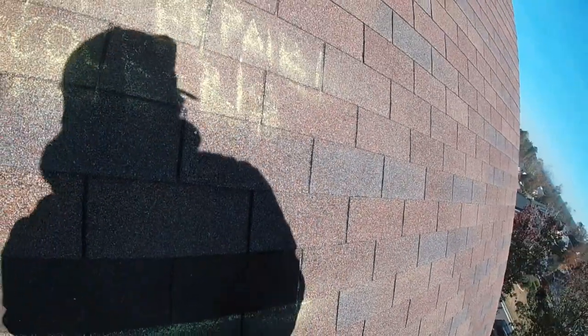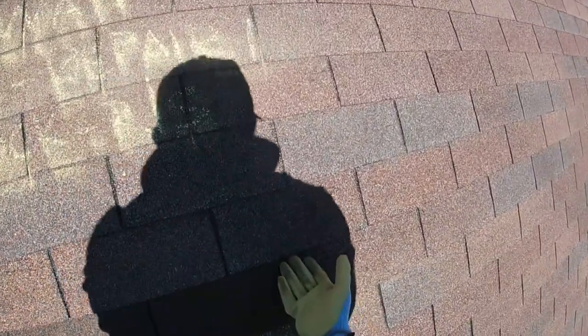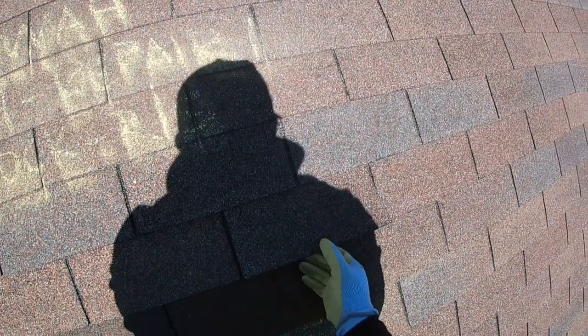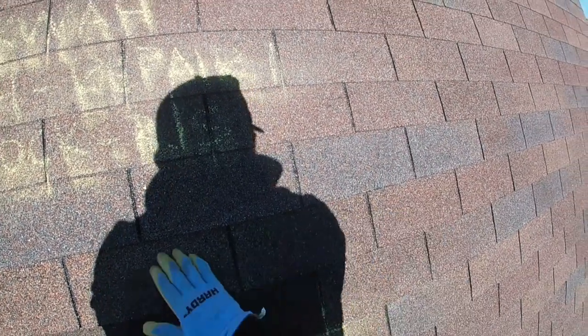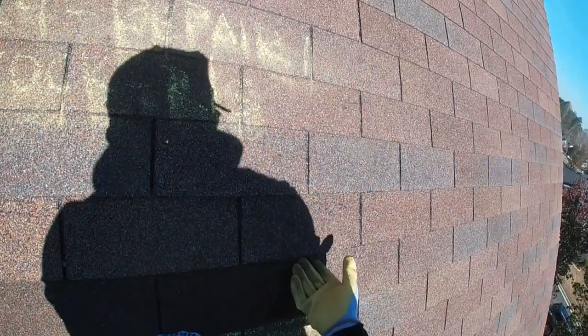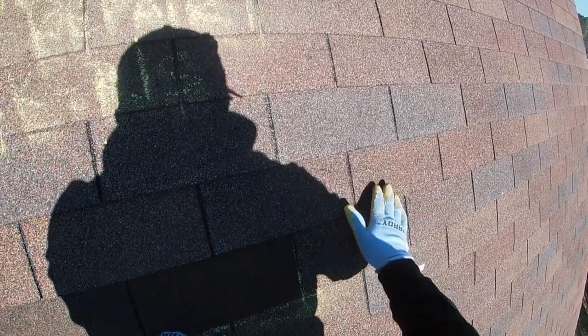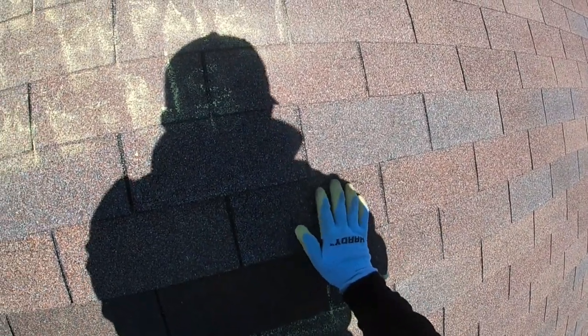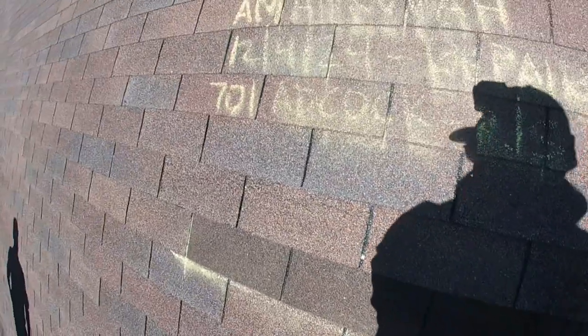This one, you can actually kind of see creasing. So let's check its pliability. It's got a little stiffness to it, but it feels much weaker than the other one. If I wipe my hands across the top, okay. So I see a little bit of granule loss, but I don't see a clear crease. I don't see a clear matting of fiberglass matting fracturing. I don't see a fracture, so I'm going to say this one's good.